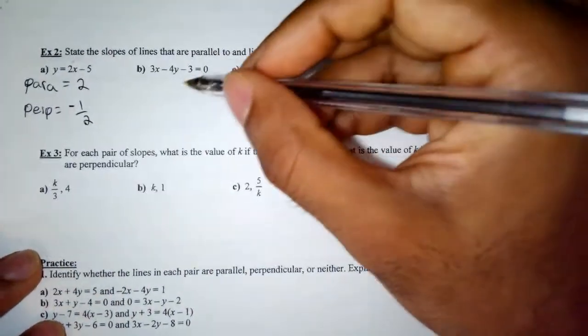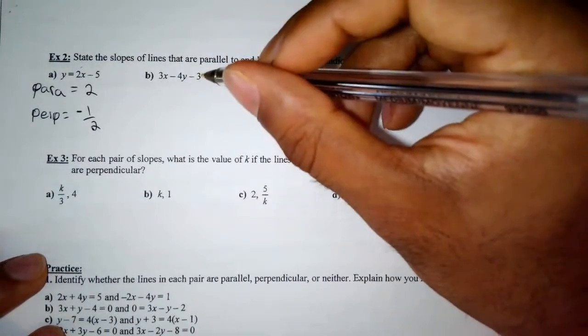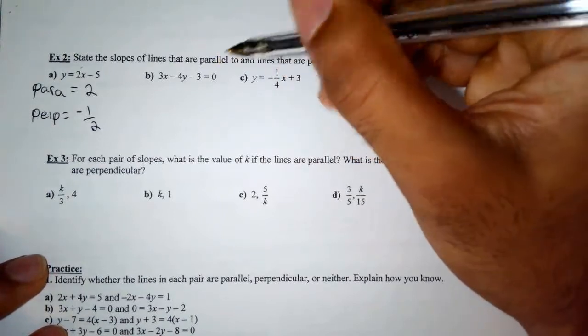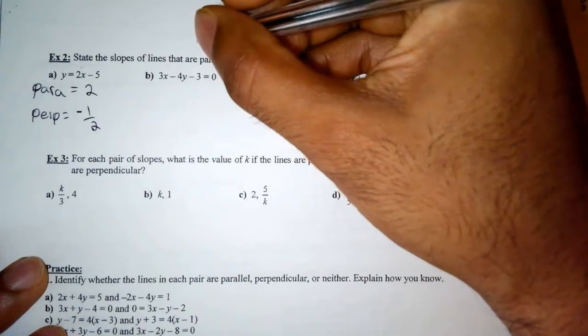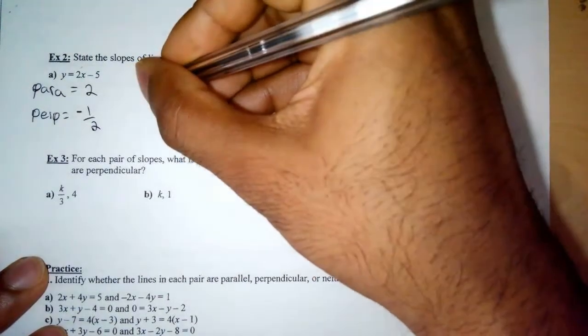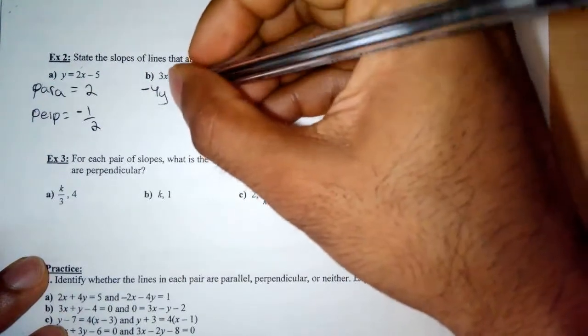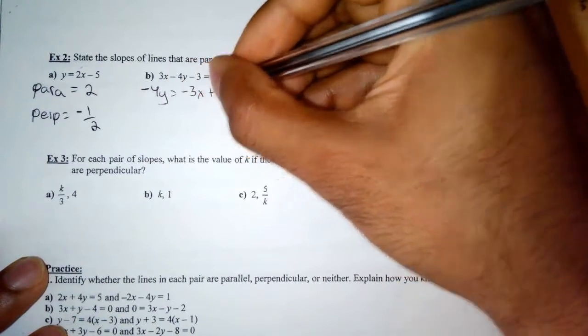Okay, so here we got general form. There's a few different ways you can do this. I would just convert it to slope-intercept form. Then you can see the slope pretty quickly. So let's move stuff over, and I'll try to do some of this in my head, but I'll do a little bit. Negative 4y, move everything else to one side. It's going to be equal to negative 3x plus 3.